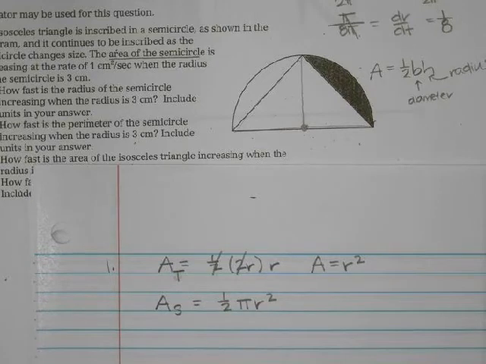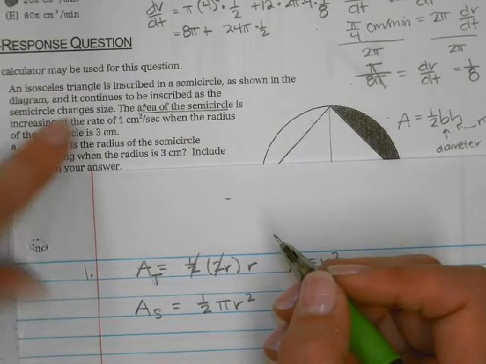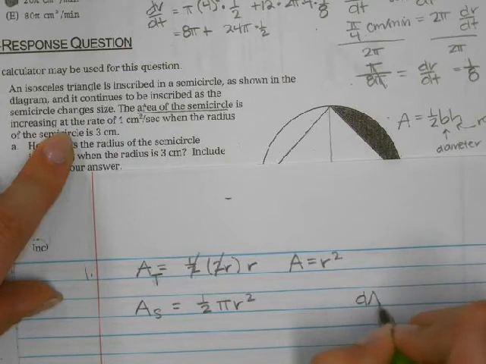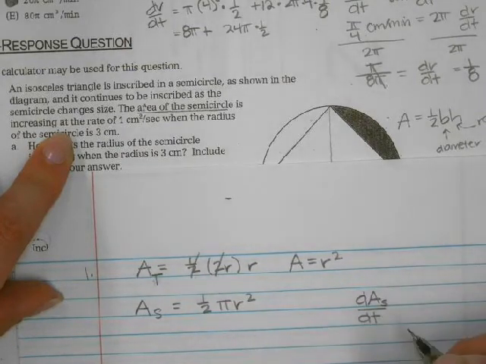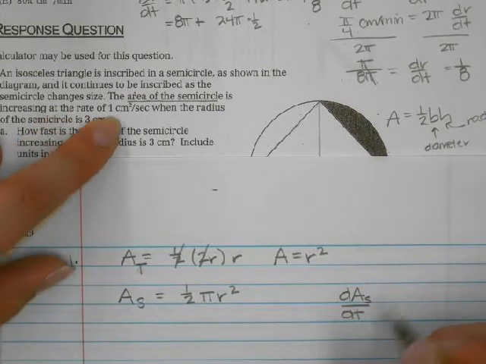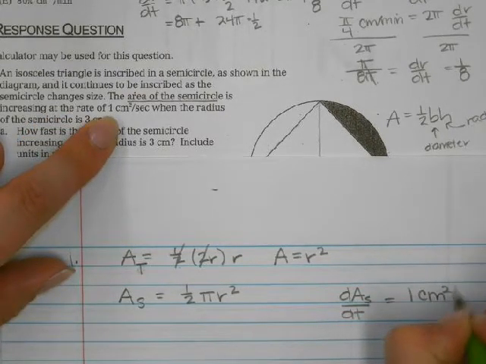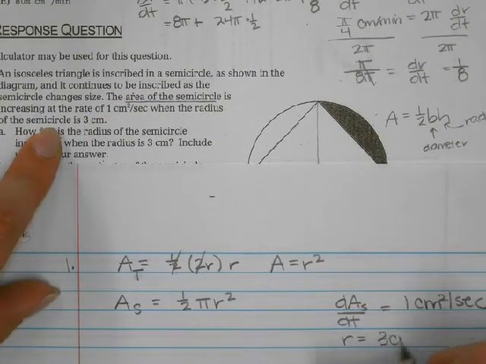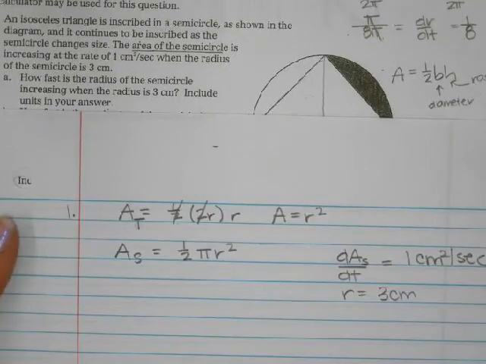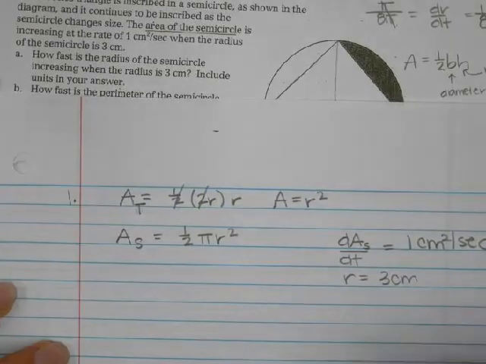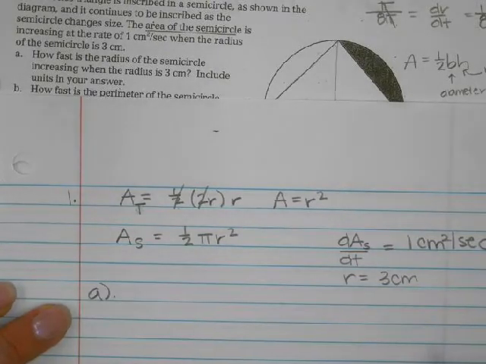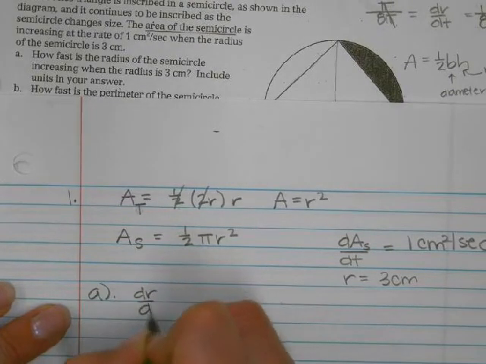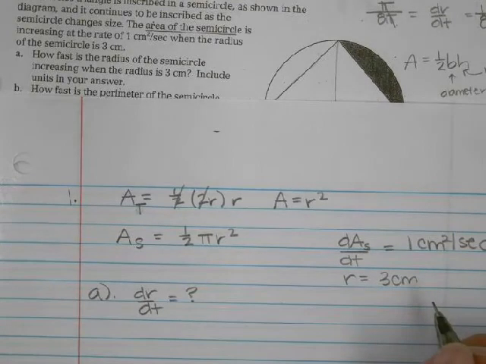All right, so now we have to look through and see specifically what the question is. Well, actually, we have more information, sorry. The area of the semicircle, dA_s/dt, is increasing at a rate of 1 centimeters squared per second when the radius is 3 centimeters. Okay, so that's important. All right. So part A. How fast is the radius of the semicircle increasing when the radius is 3 centimeters? So they want dr/dt.